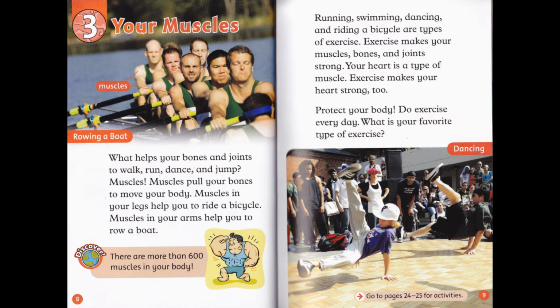Discover. There are more than 600 muscles in your body. Running, swimming, dancing, and riding a bicycle are types of exercise. Exercise makes your muscles, bones, and joints strong.